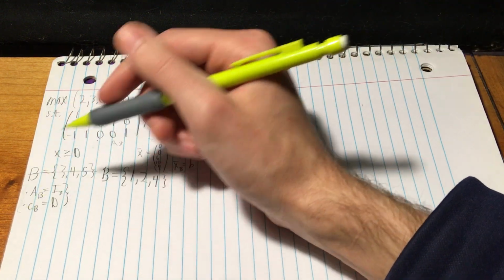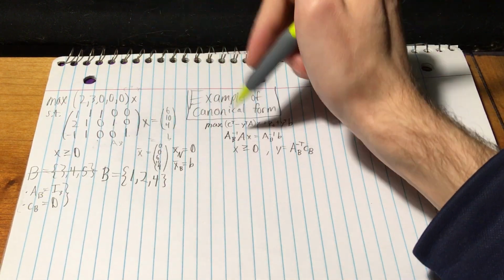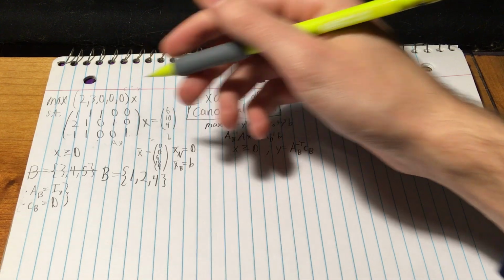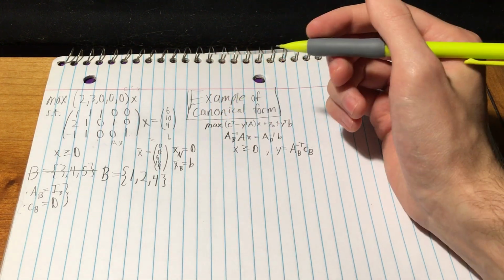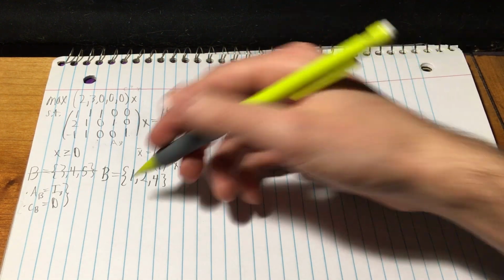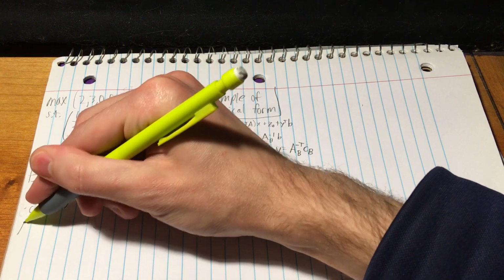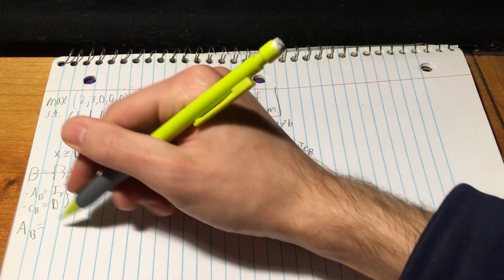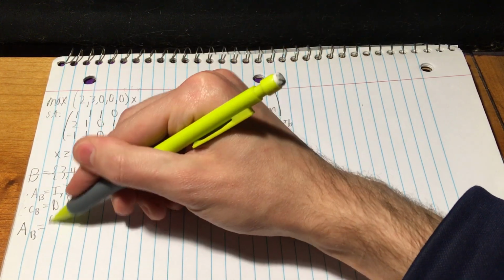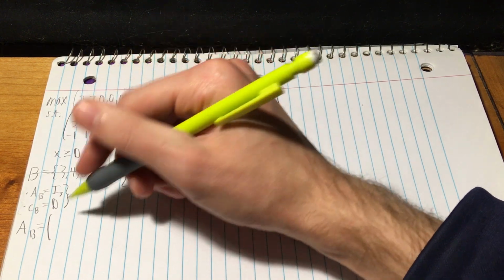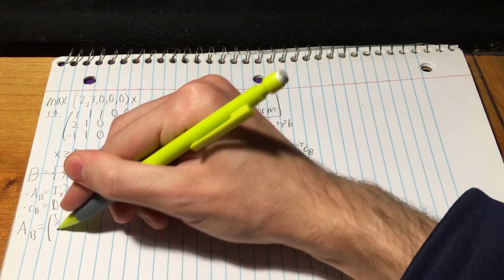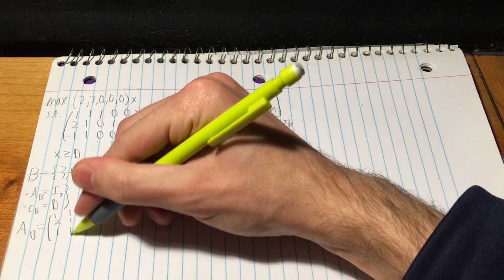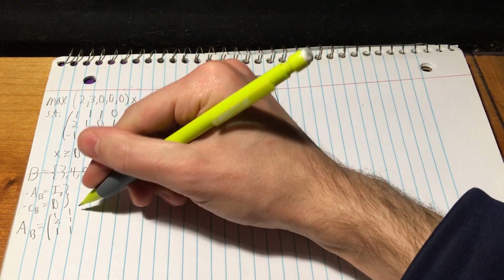So we need A_B inverse, and then we multiply it on the left and right. The matrix A_B in this case is the first, second, and fourth columns of A. So it's 1, 2, 1, 1, 1, 1, and the fourth column is 0, 1, 0.